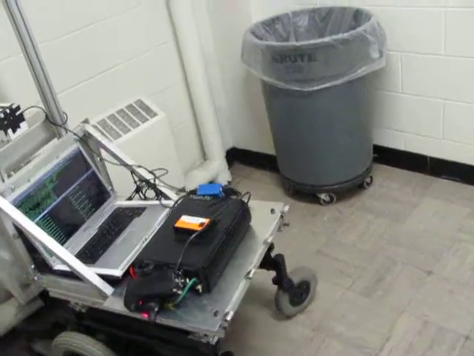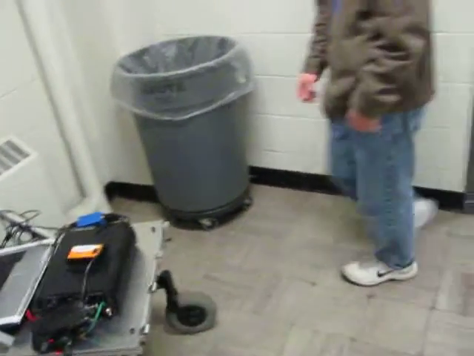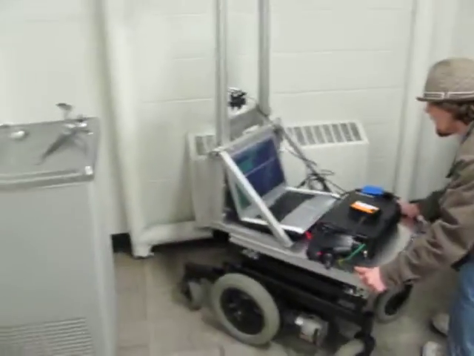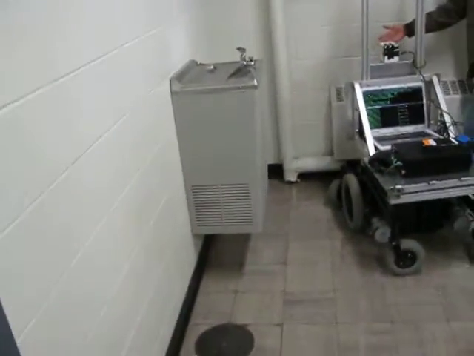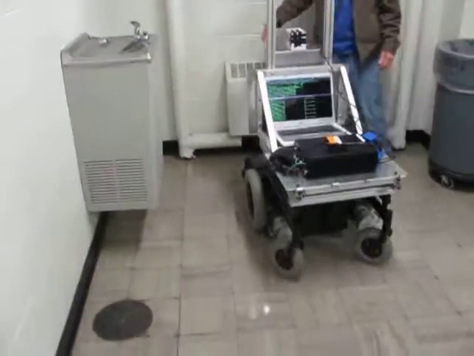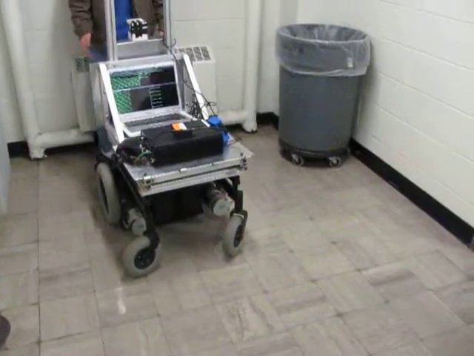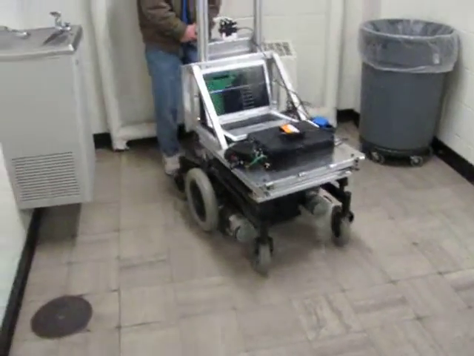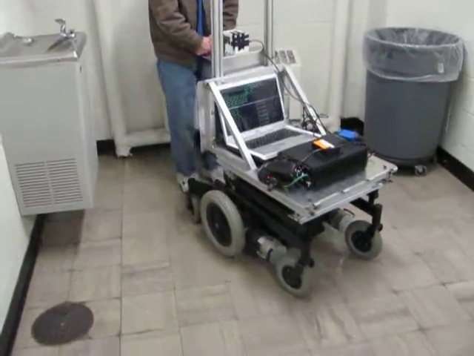With mapping. Oh. It's too low. It's too low. What's it doing? Mapping it out or just trying to figure out how to get around stuff? Well, it doesn't actually have any memory right now. It's all reflex. Go ahead. Go back. Back. Back.